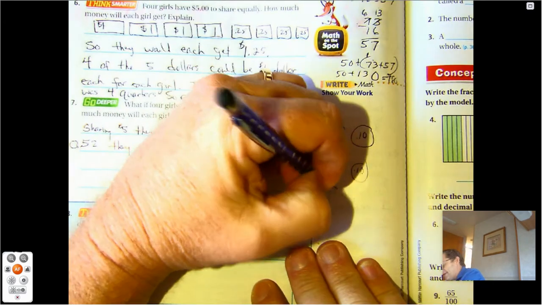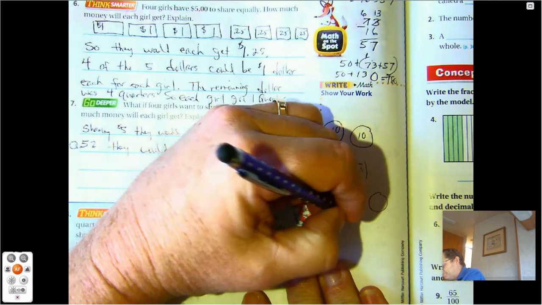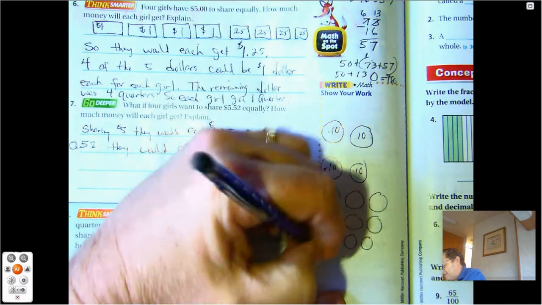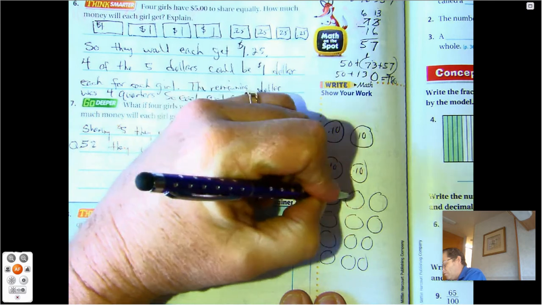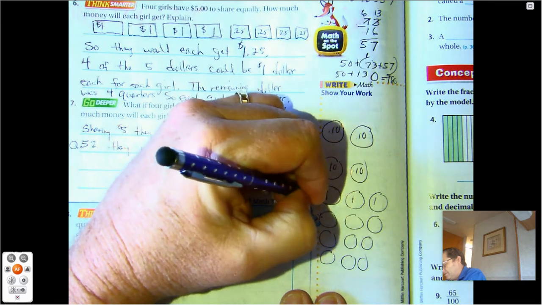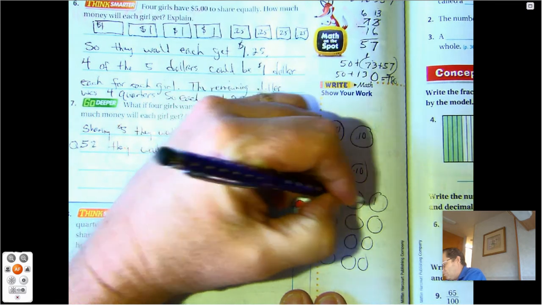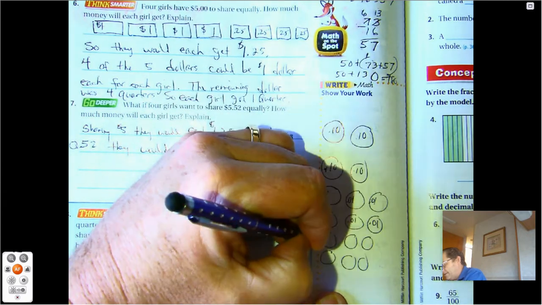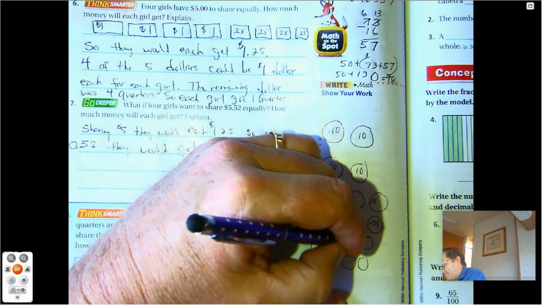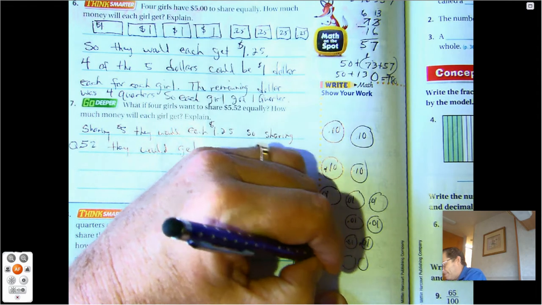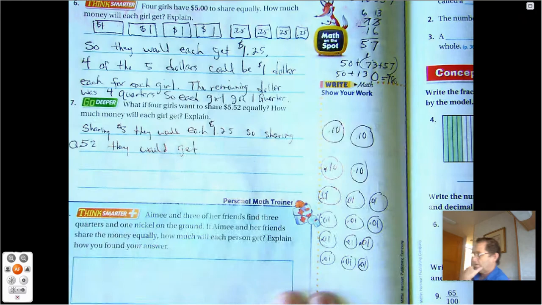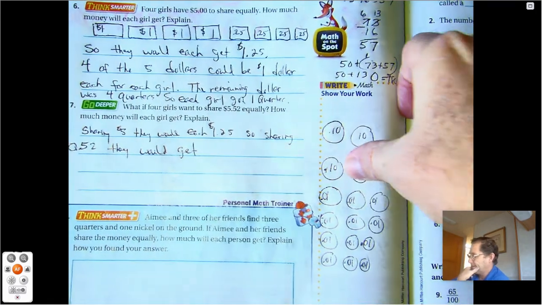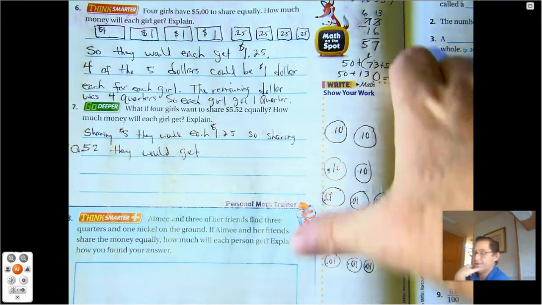So we better use pennies. 3, 6, 9, 12. Each penny's worth 1 cent, or 1/100th. All right, so 10, 20, 30, 40, 43, 46, 49, 52.